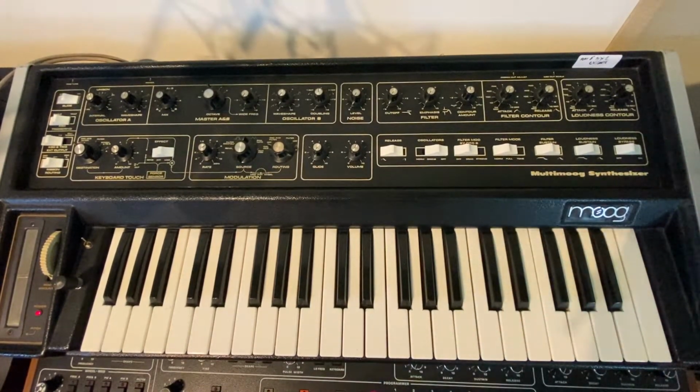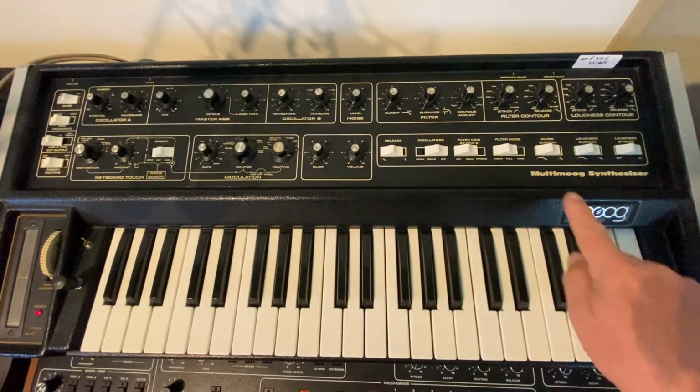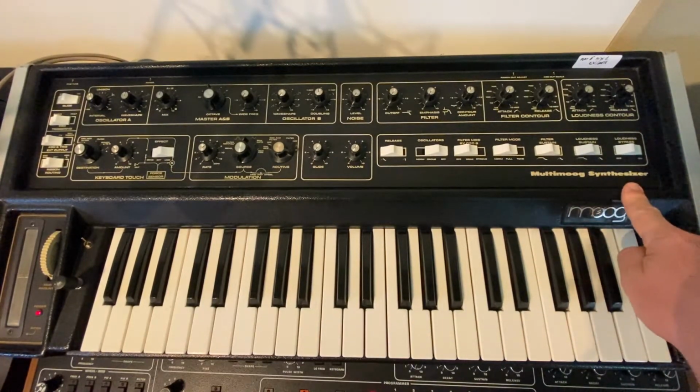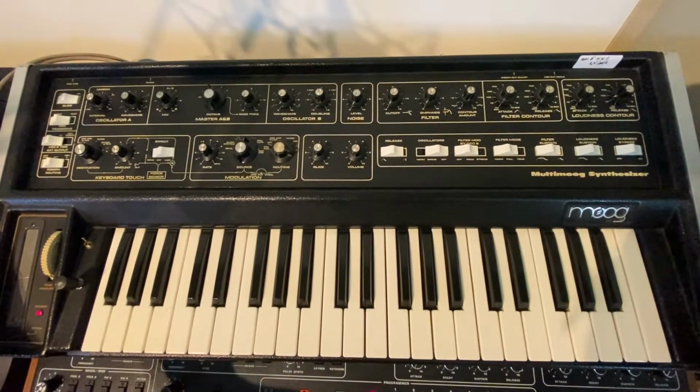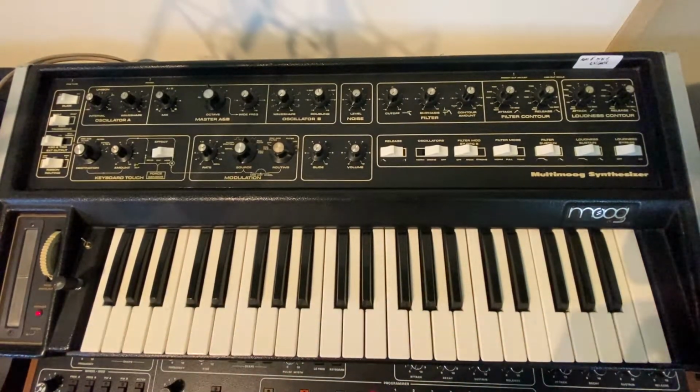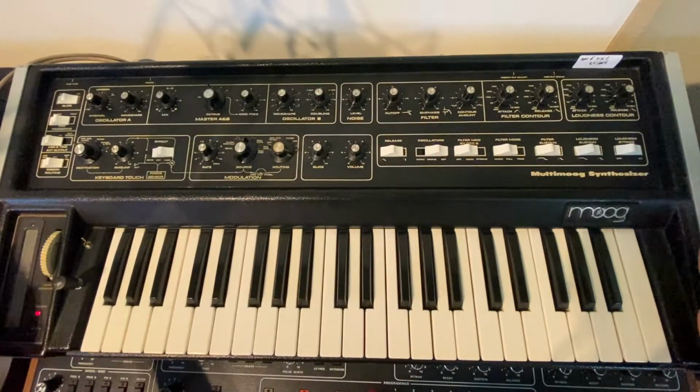So today I will make a video about my synthesizer, my MultiMoog synthesizer. The first one I got when I was 16. I was really proud to buy my first synth at that time. I bought it in Paris. I wanted to buy a mini Moog, but it was a bit too expensive for me, so I bought this one. So how this works, it's not complicated.